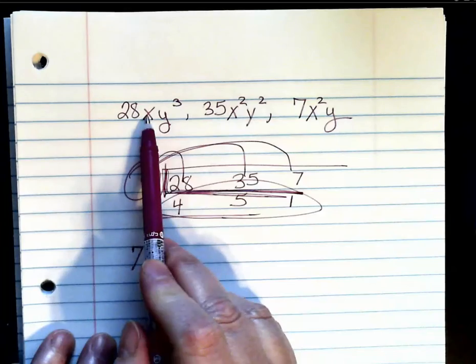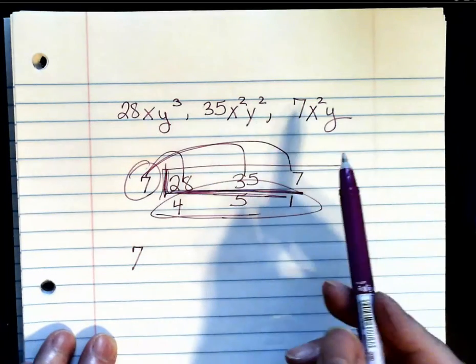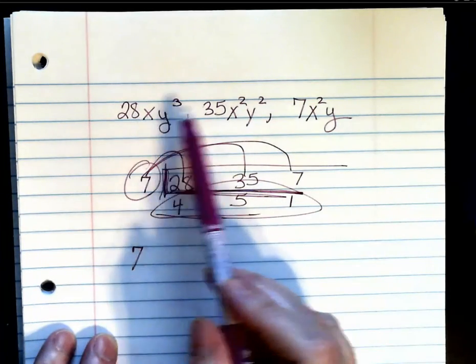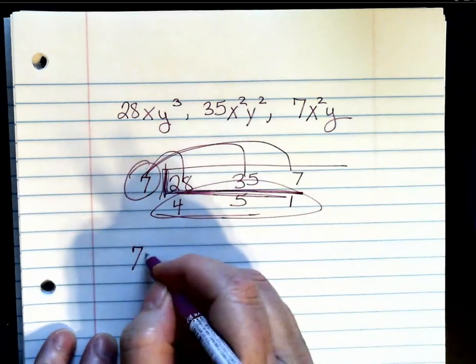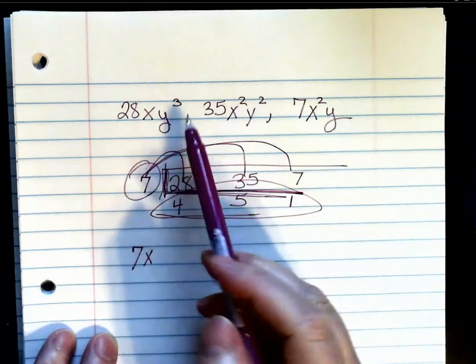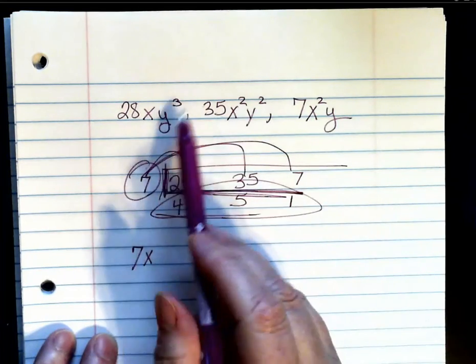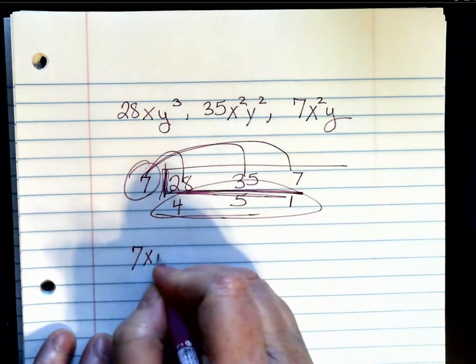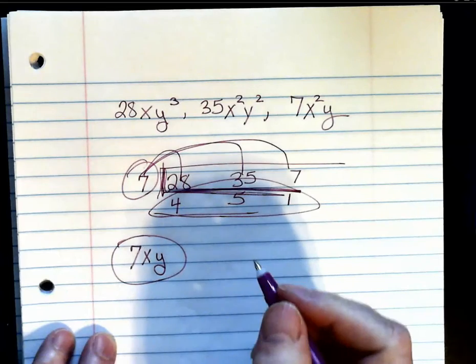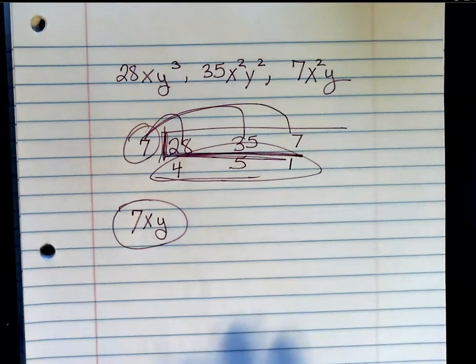I have an x squared and an x squared. What's my smallest variable? X. Now I have a y cubed, a y squared, and a y. What's my smallest y? Y. And that is how you do it with letters.